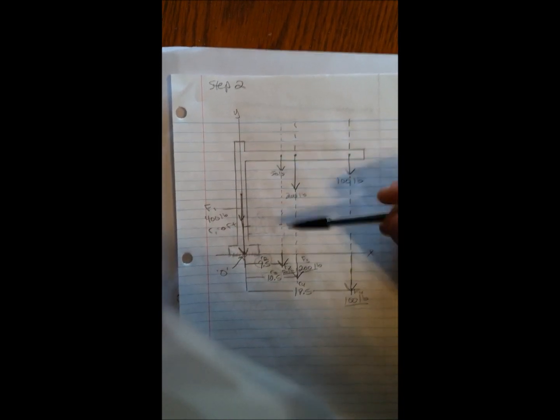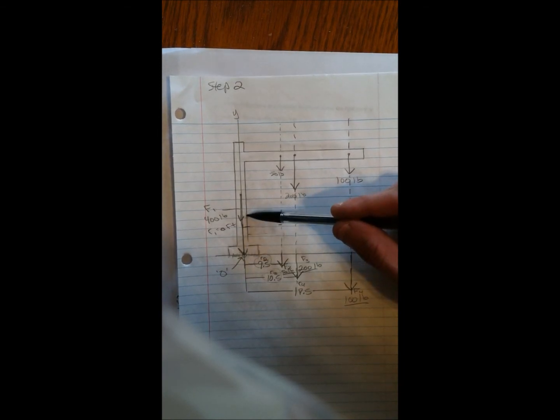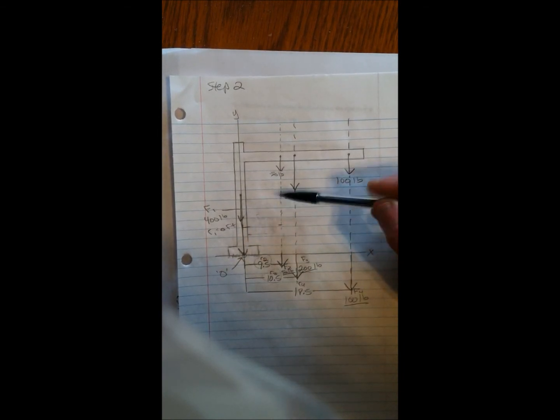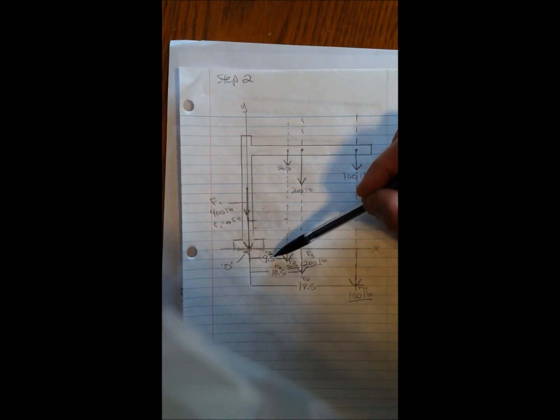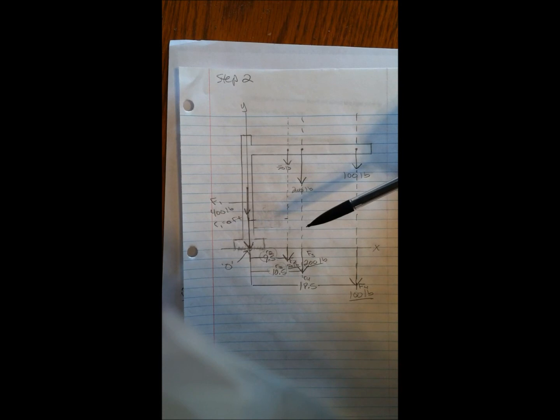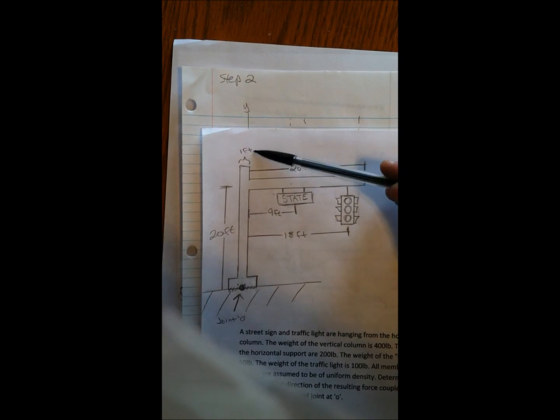However, this original distance was 9 feet from the end of this column to the force, but we had to add an extra 0.5 foot because now we're referencing from the center of this column, and it was a foot wide.